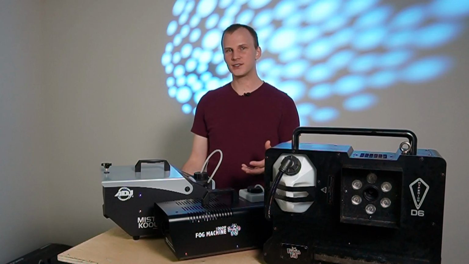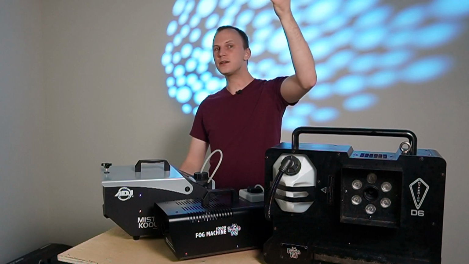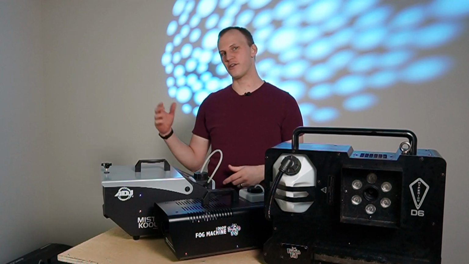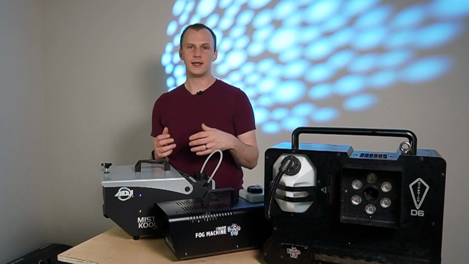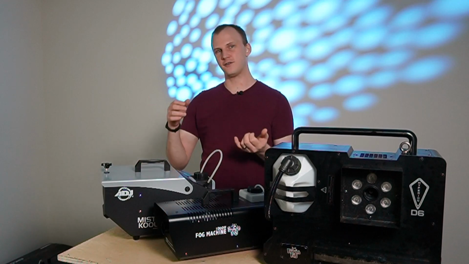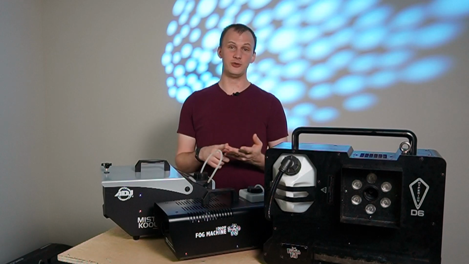And it hangs out for a minute. It typically starts rising and then starts to dissipate. How fast it rises, how thick of a cloud it is, and how quickly it dissipates is really a function of the air temperature and humidity and the type of machine and fluid you're using.